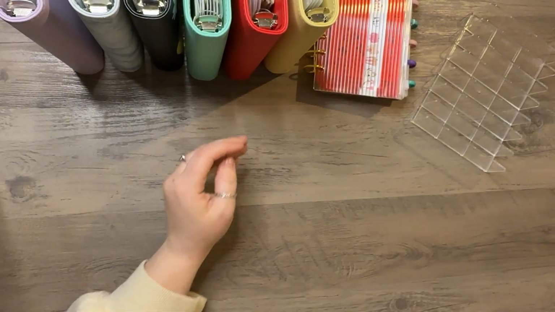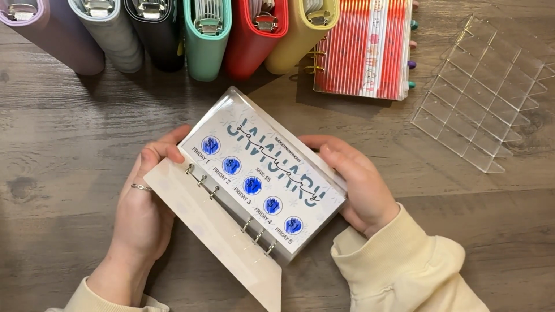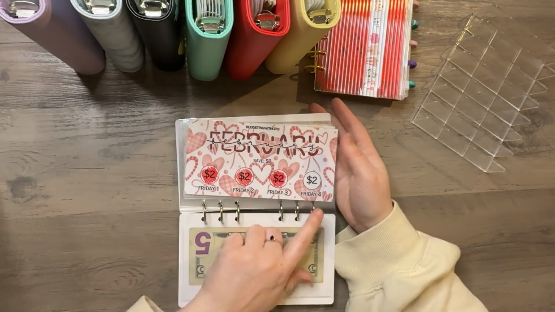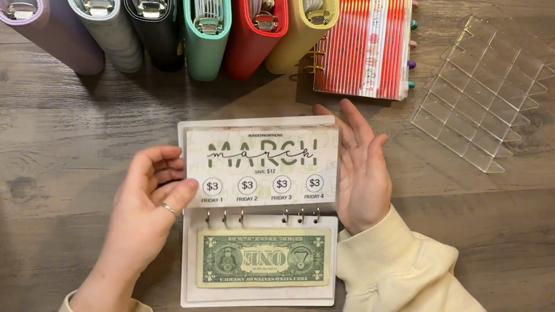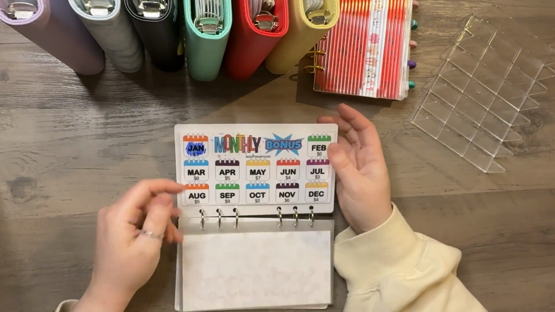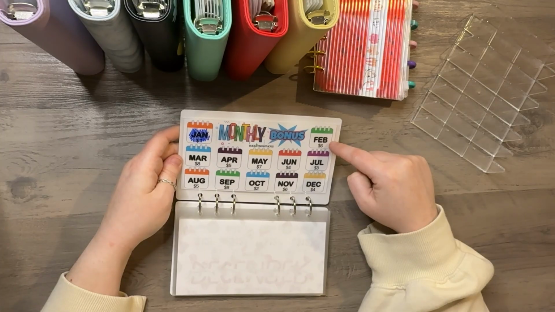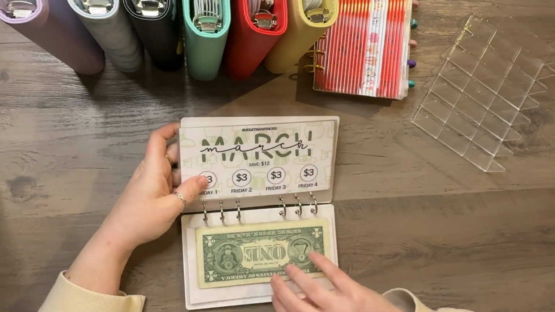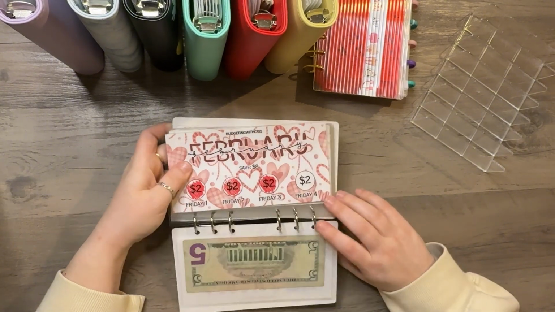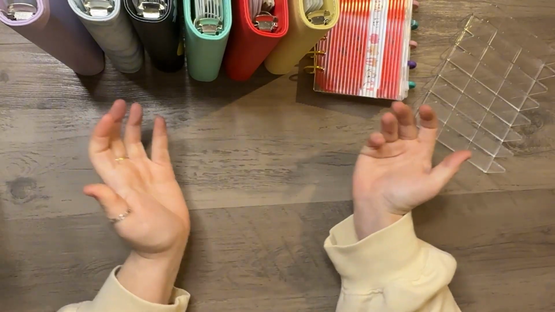And this is the Funstastic challenge that I will be doing tomorrow. So we're going to be stuffing the last one of February. And in the back, since it's the last Friday of the month, we will be stuffing our monthly bonus of $6. So tomorrow we will be stuffing a total of $8 into this binder. So that's that there. And that is everything for today.